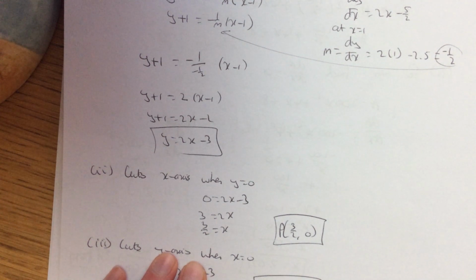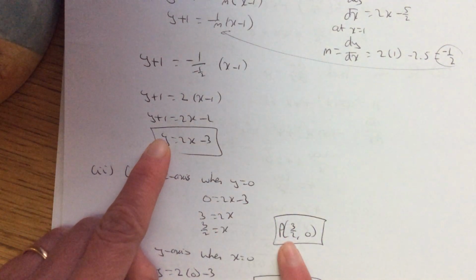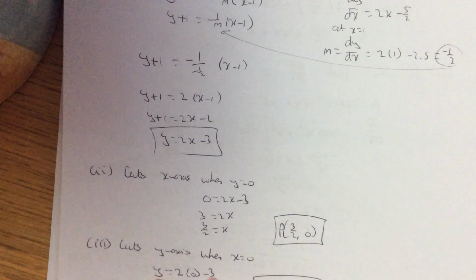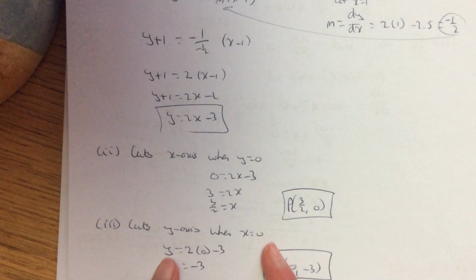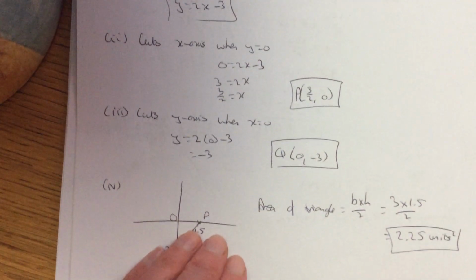And it says, find the coordinates of the point P. And it says in the question, P is where it cuts the x-axis. Remember, anything cuts the x-axis when y is 0. So put y equals 0. And you'll get P to be 3 over 2 and 0. Then it says find Q. Q is where it cuts the y-axis. So you put x equals 0. And work out that.